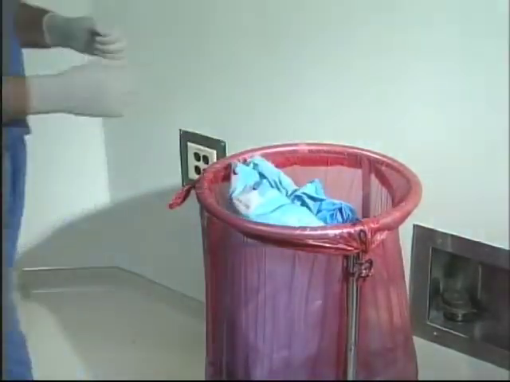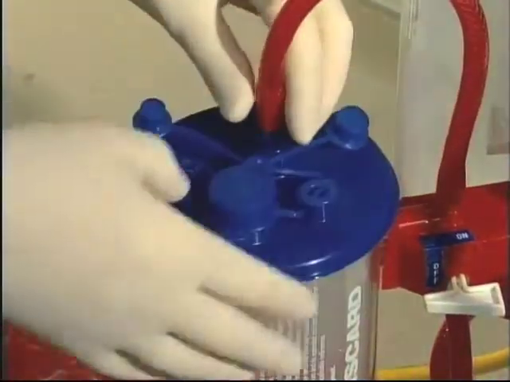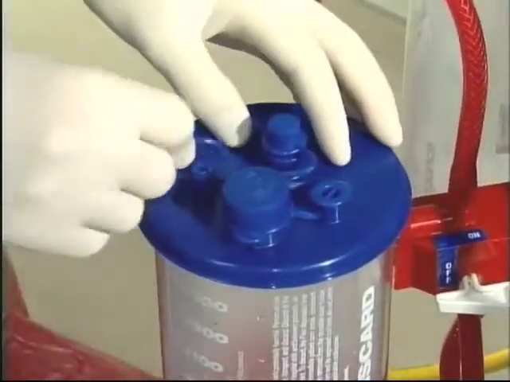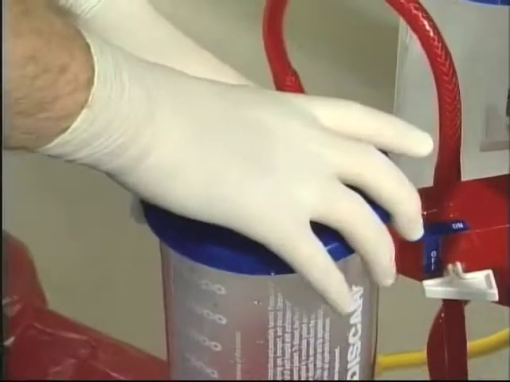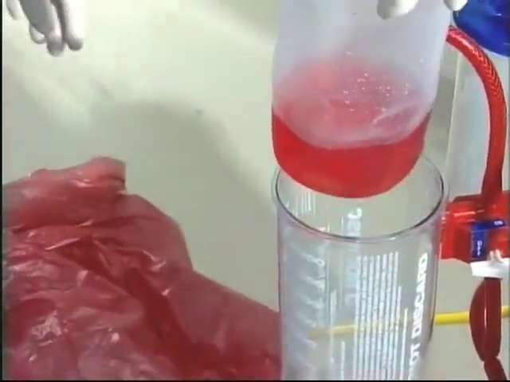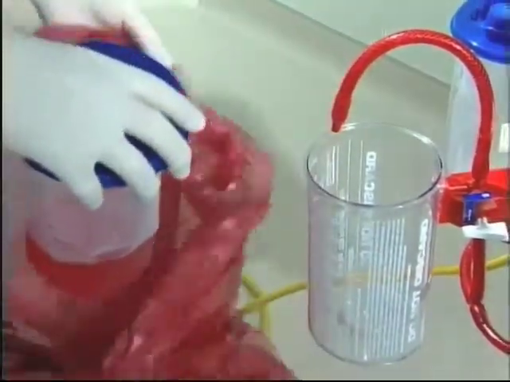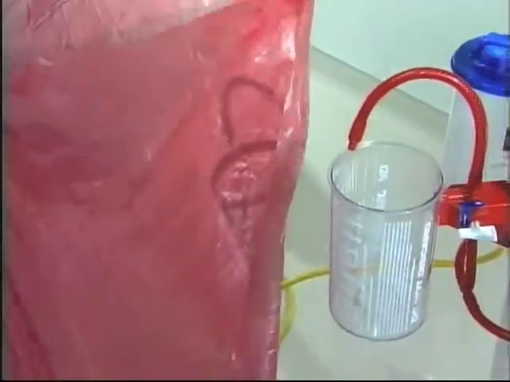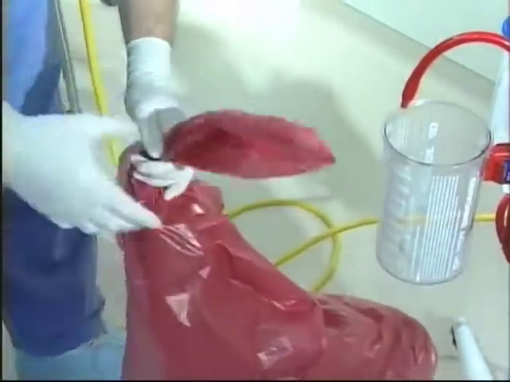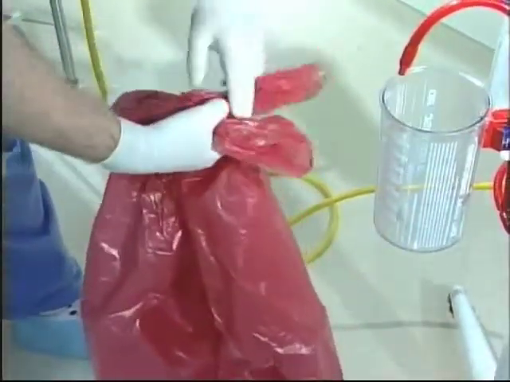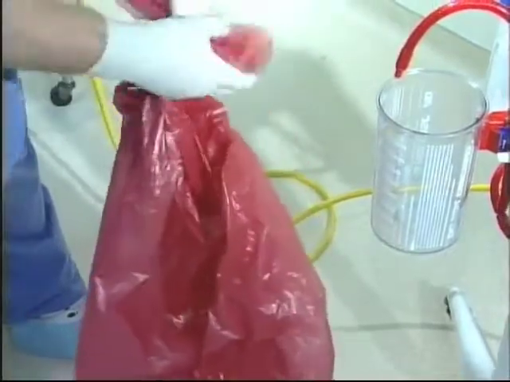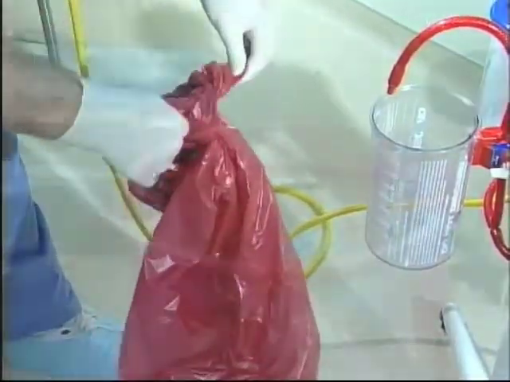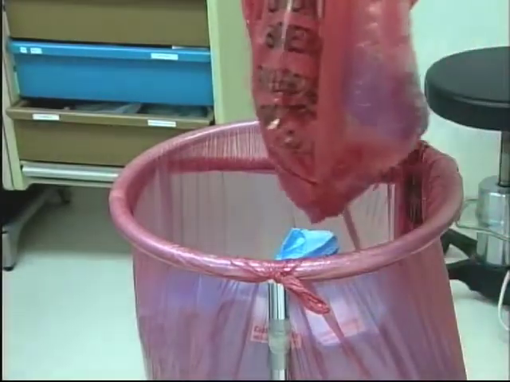Suction canisters and tubing must be discarded. The OR furniture is positioned.